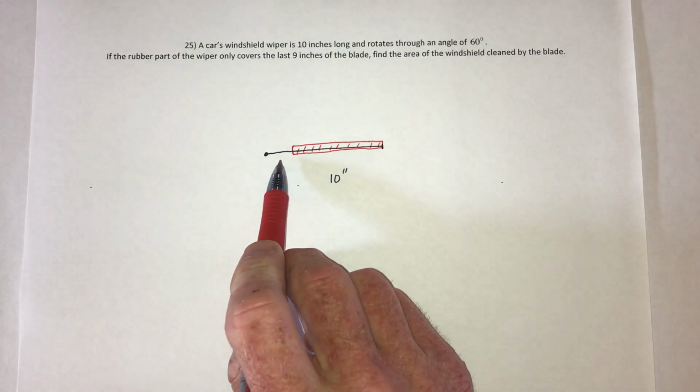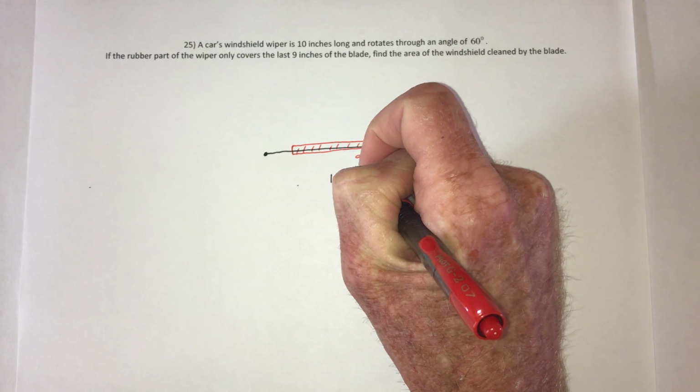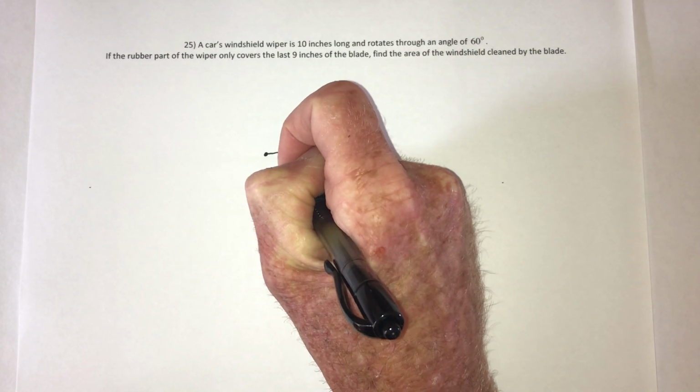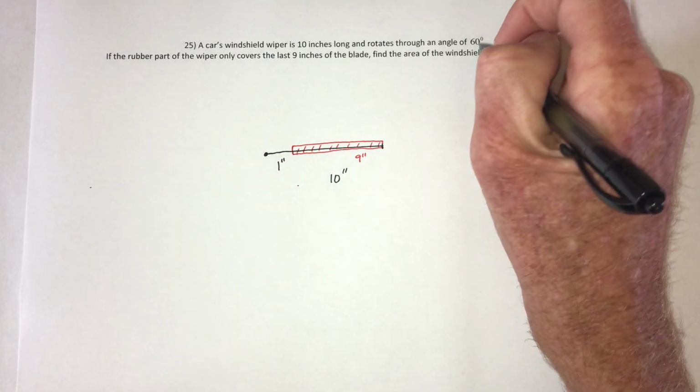And then this part right there is metal, but it doesn't have any rubber on it. Well, since this red part is 9 inches and the total is 10, that means this little black part is 1 inch. Okay, now for this part.